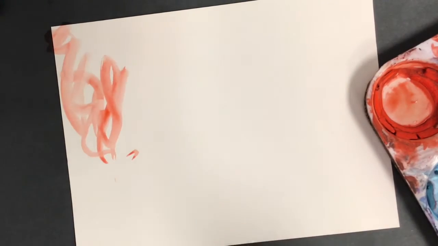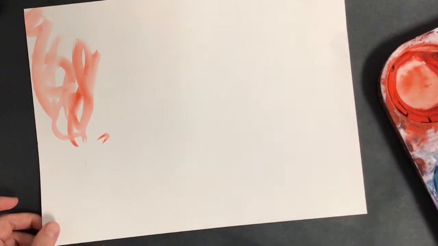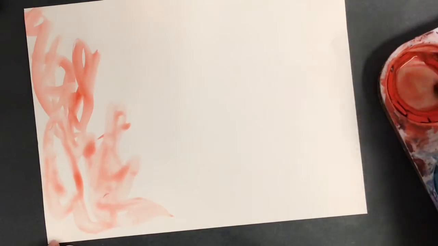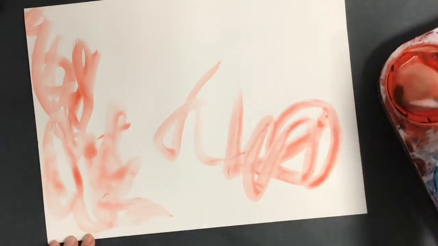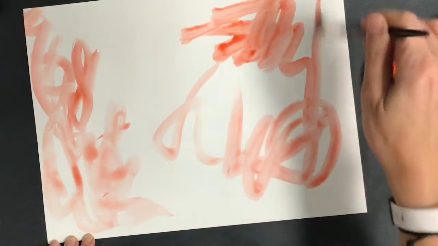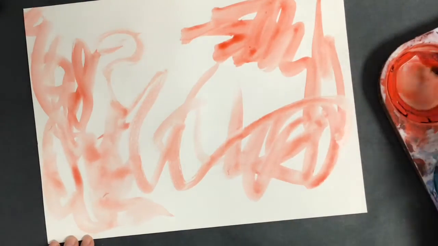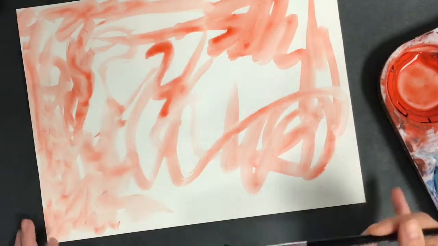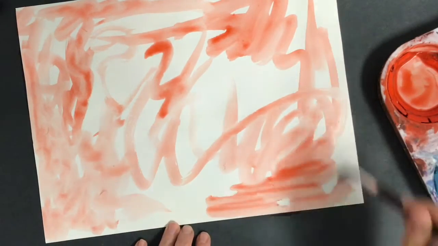For this assignment, you are going to get to choose whether you want to paint the background with analogous colors, which are colors next to each other on the color wheel, for example, red and orange that you will see here, or if you want to choose complementary colors. Complementary colors are colors that are across from each other on the color wheel, for example, orange and blue. It's up to you which one you pick.